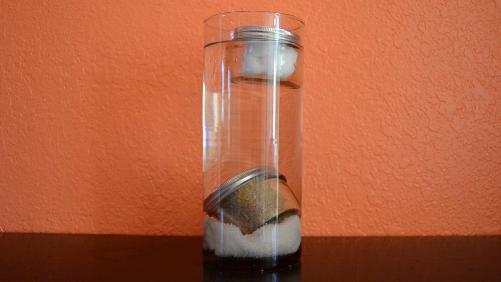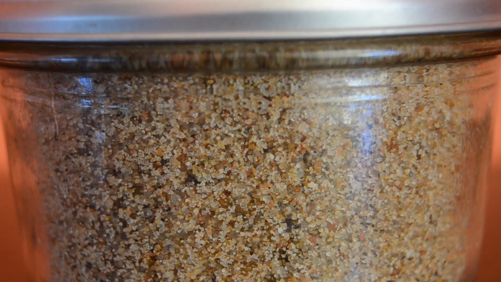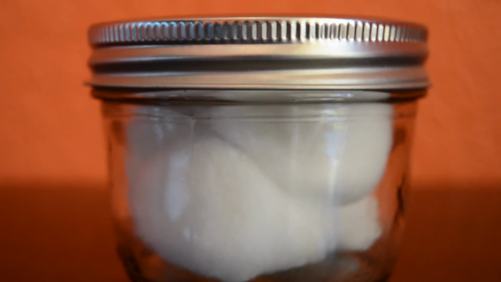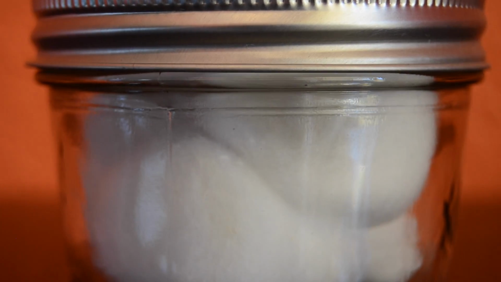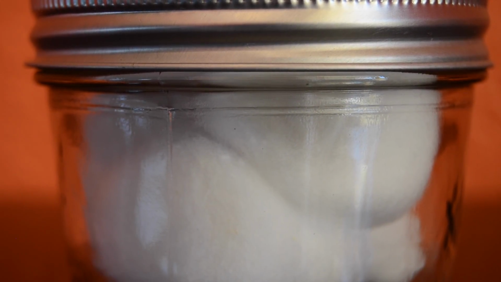If you guessed that the sand would sink and the cotton would float, you were correct. But why does this happen? To get a better idea, we need to take a closer look at the sand and cotton jars. When we zoom in on the sand, we can see that the jar is packed full. However, when we zoom in on the cotton jar, we can see the jar is not as packed. Can you see the spaces between the cotton balls?